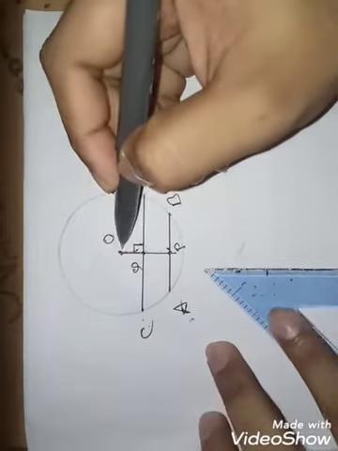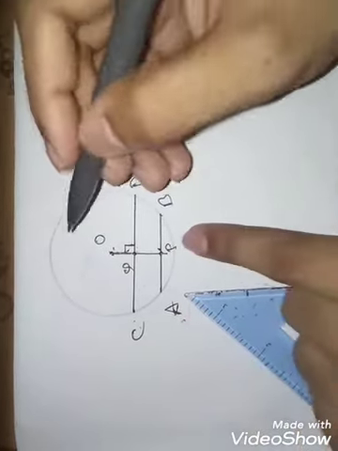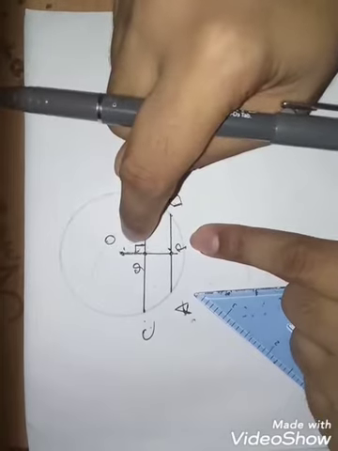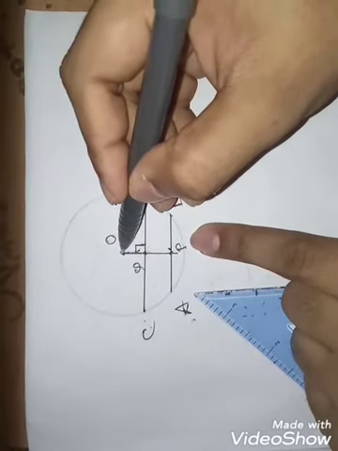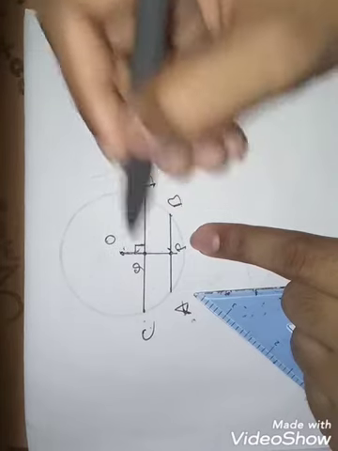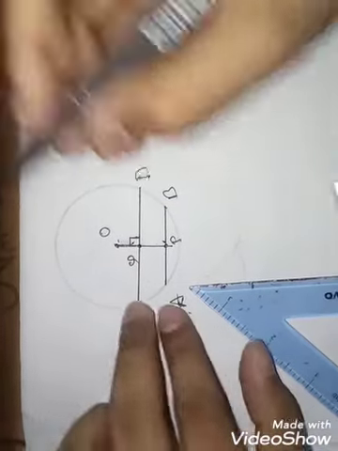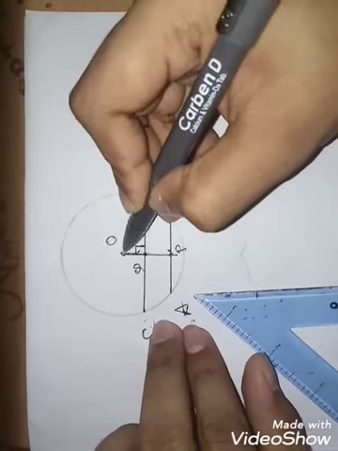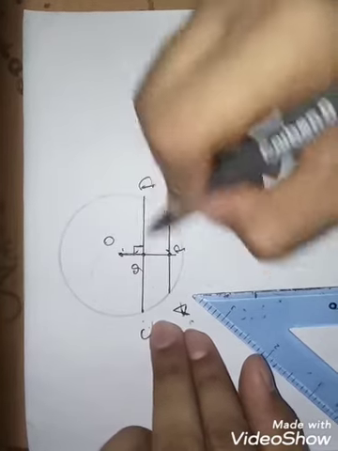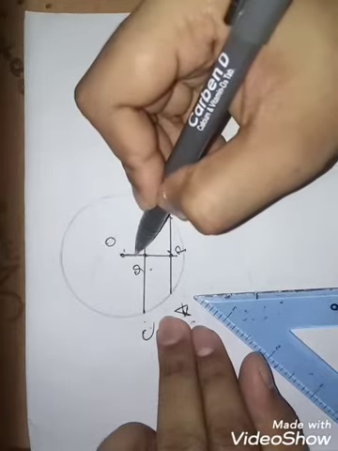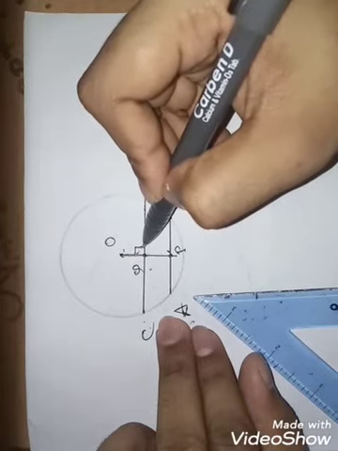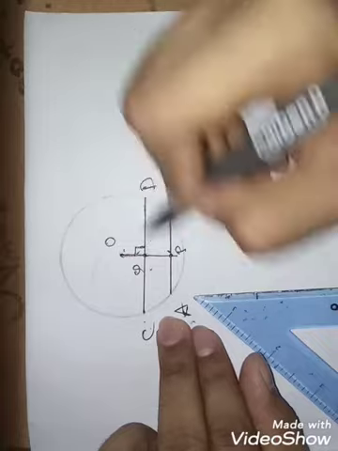First of all, what have I done? At first, I have drawn a perpendicular, not exactly perpendicular. I just joined the 2 points, the center and the midpoint of the chord CD. And according to our first theorem, this line segment has become perpendicular to the chord CD.